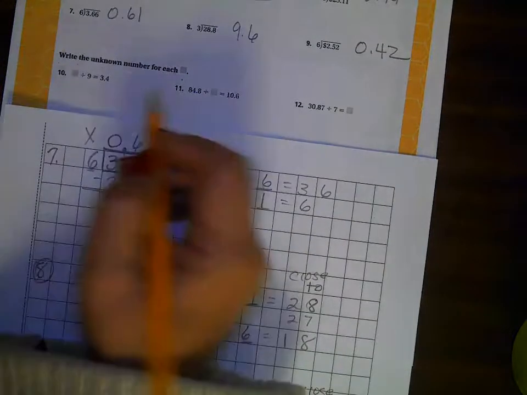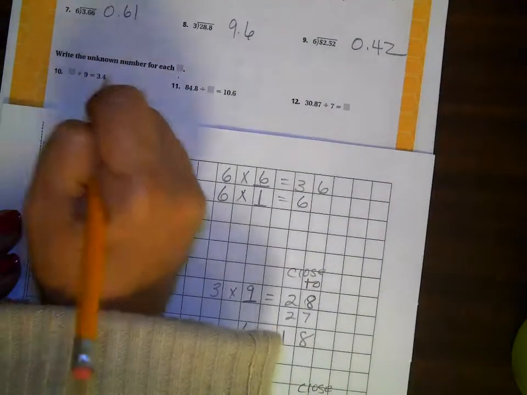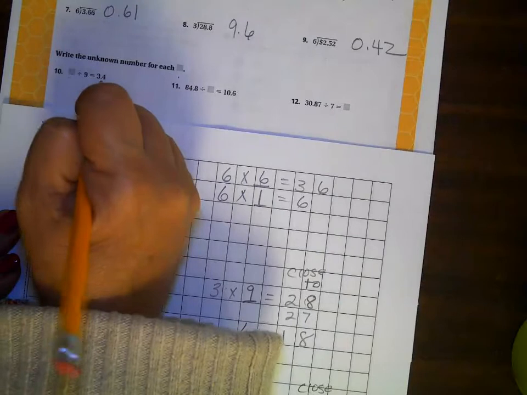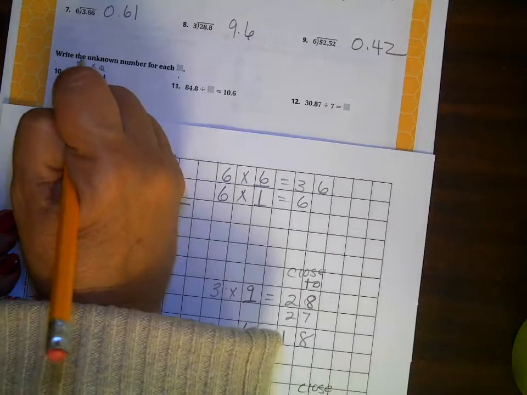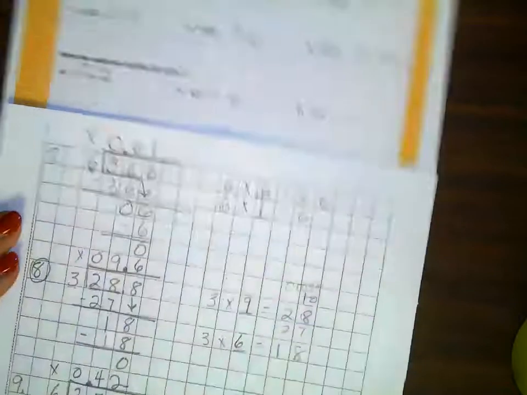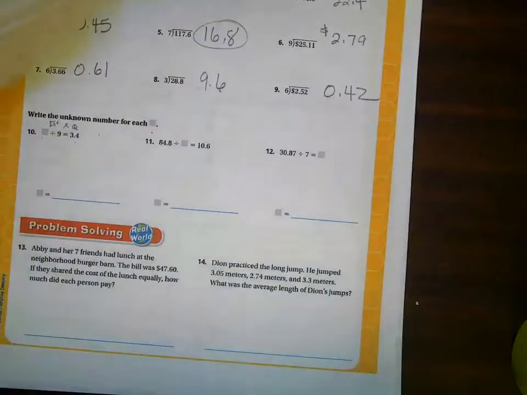All right, so the first one, to find the dividend, remember we're going to multiply the quotient times the divisor, and that'll equal the dividend. So here, let me just move over. So this is our problem right here. Let's see if I can enlarge that a bit. There we go.